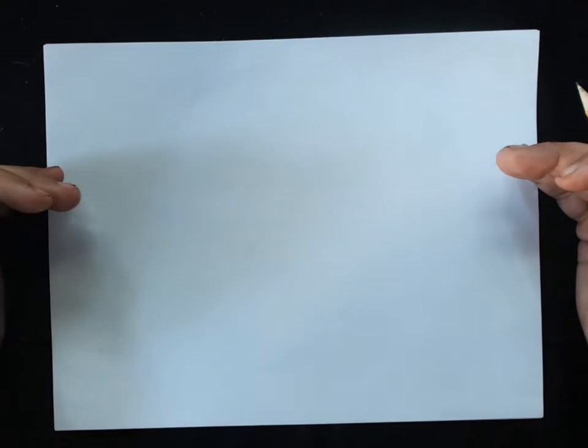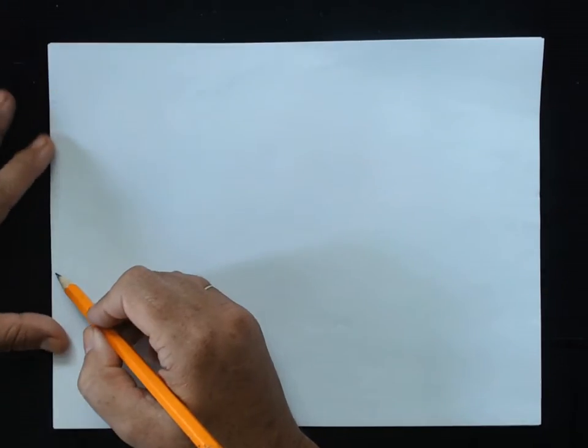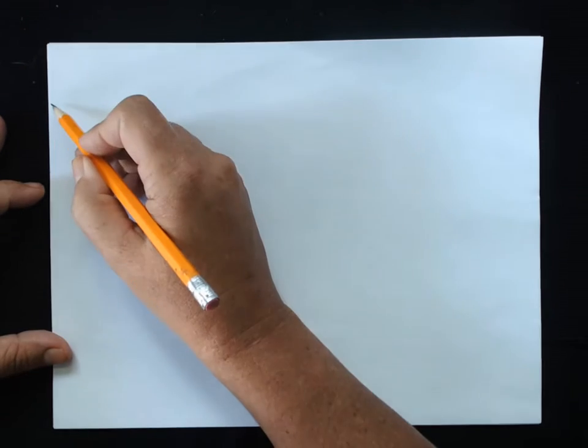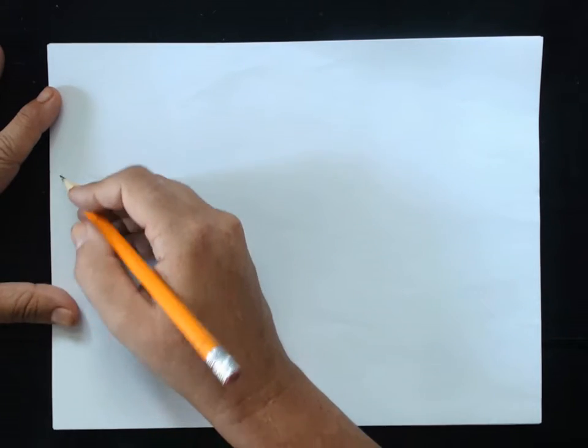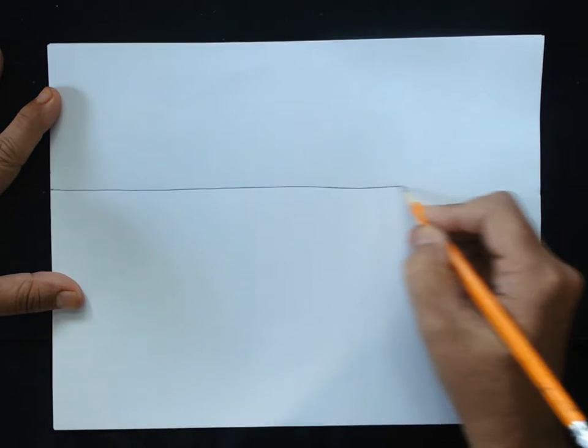What you need to do to start a 1-point perspective is have either a horizon line or a point on your paper. We're going to make this a little easier to start, so we're going to do a horizon line and then choose a vanishing point. Let me show you what I mean. We're going to draw a horizon line, and it could be anywhere on your paper. I can make my horizon line all the way down here, or all the way up here. It's entirely up to you. I'm just going to do mine kind of in the middle right there.